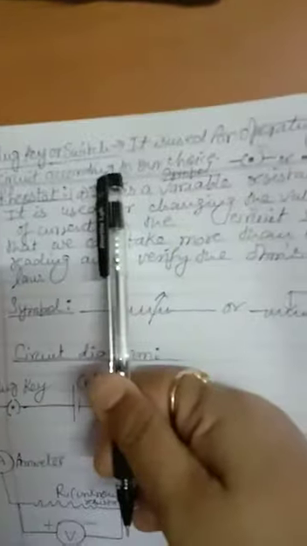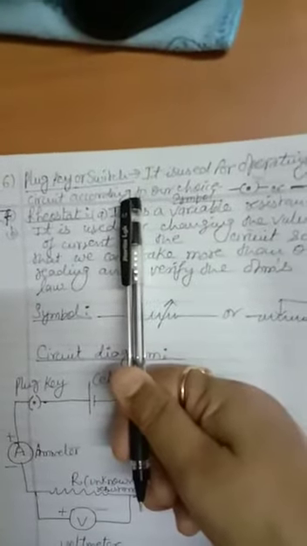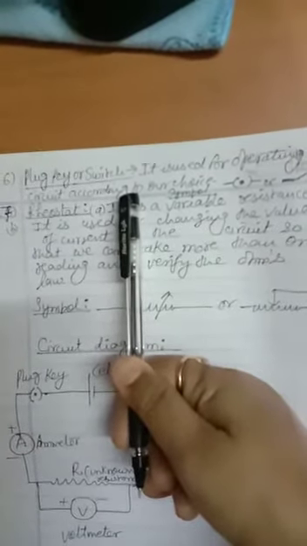And the second thing is that the circuit should be closed. For that we use the plug key or switch. It decides when we want to use a particular appliance. For example, with a fan or any electric instrument at home, we always have a switch, so we can use the appliance according to our choice.